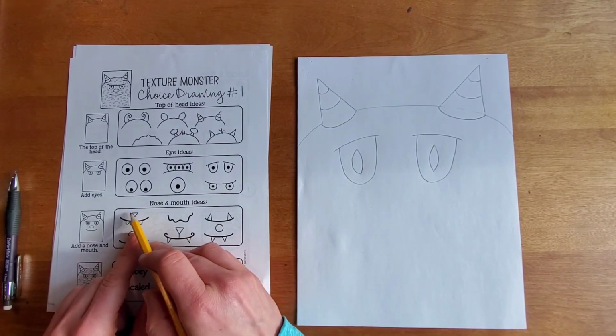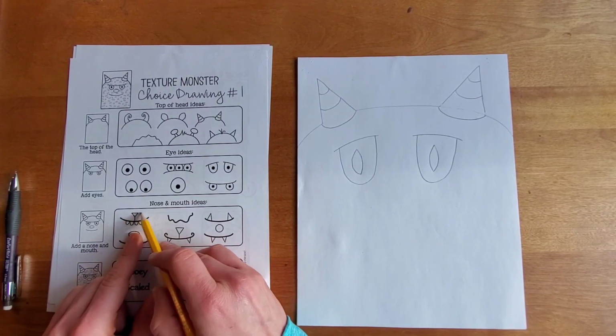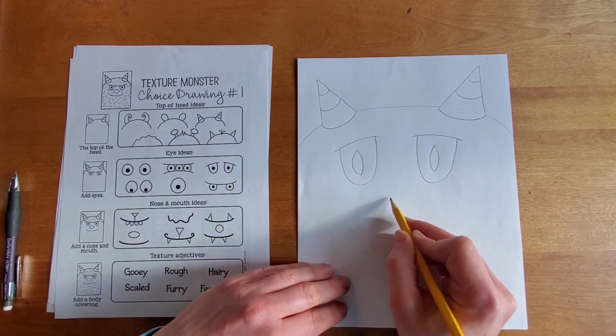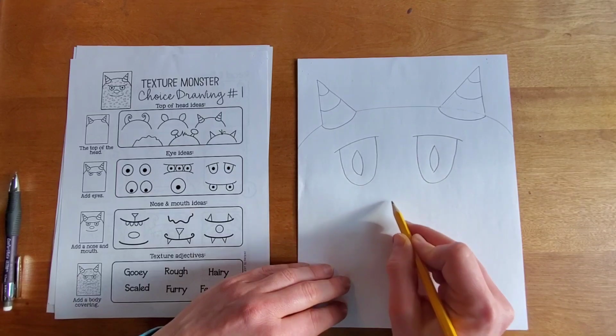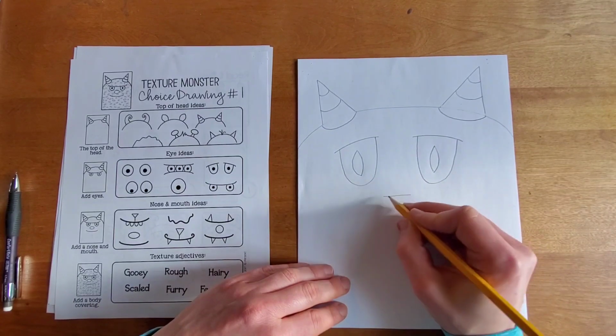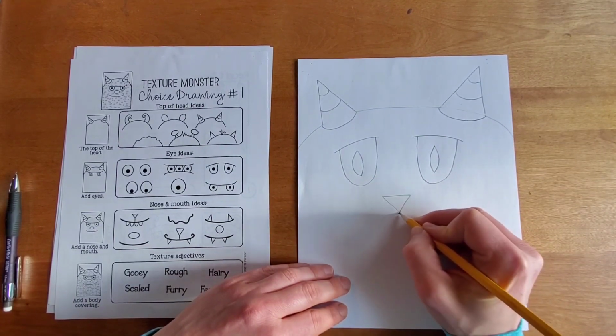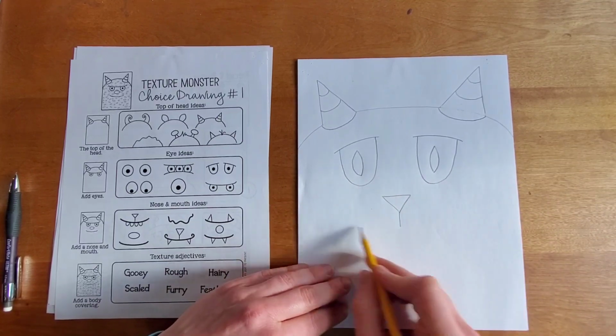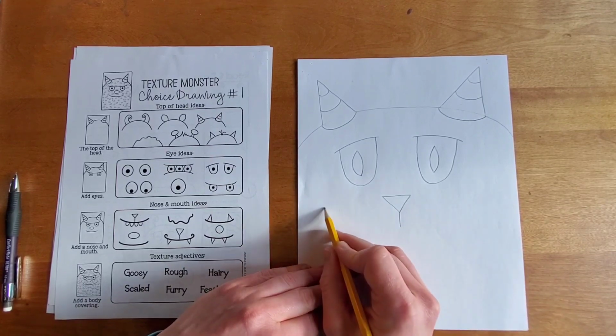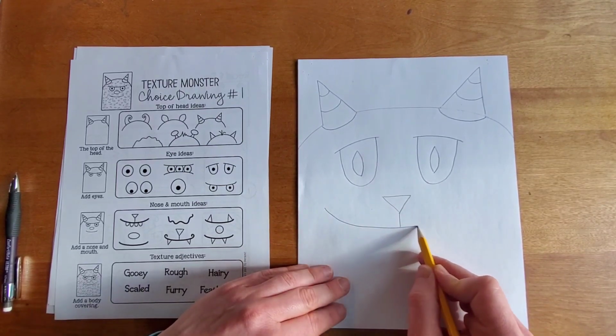So starting with the nose, we all know what that shape is. It's a triangle. So I'm going to figure out, is my nose going to go down here? Is it going to go way up here? I'm going to put it right about here. I'm going to do my triangle nose first. And then I'm going to do a straight line down. And then a big curved line for my smile line.